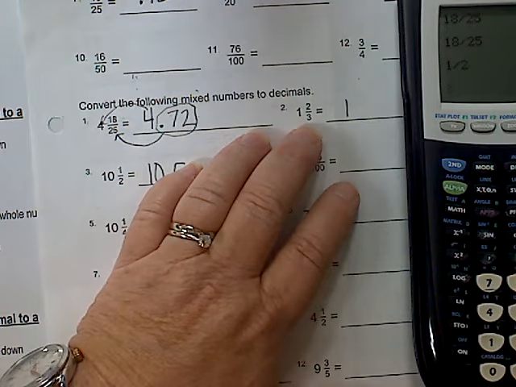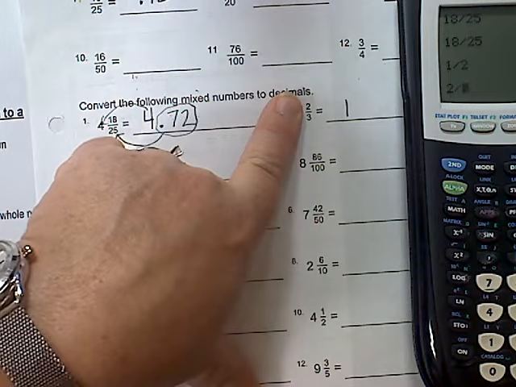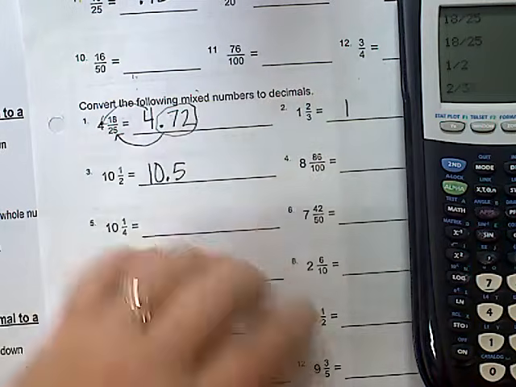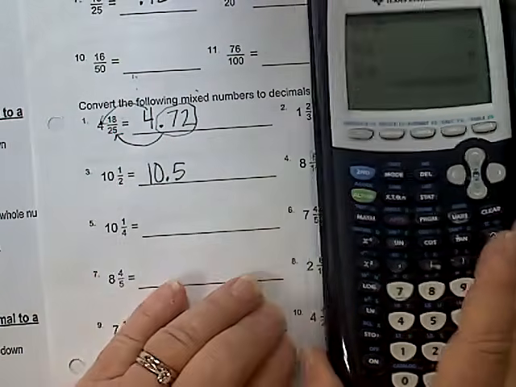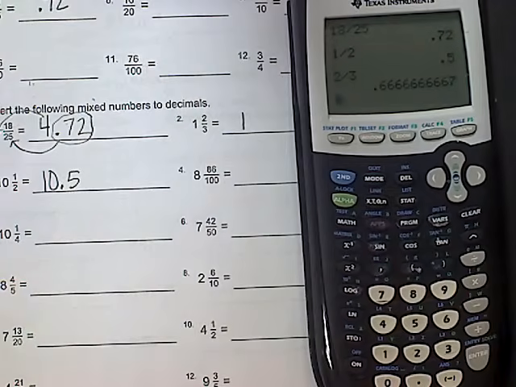Enter the numerator, which is 2, press divide, and the denominator, which is 3, and press enter. Oh my goodness, that means Ms. Blois wants me to write 1.666666667. No, that's not what Ms. Blois wants you to write.